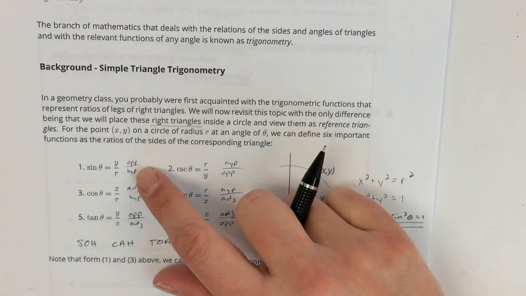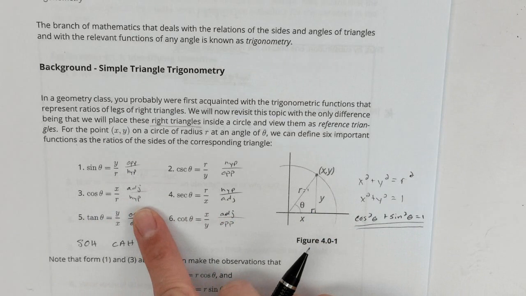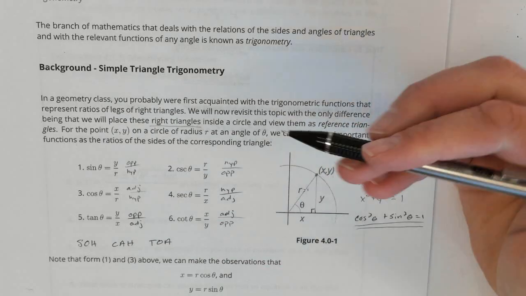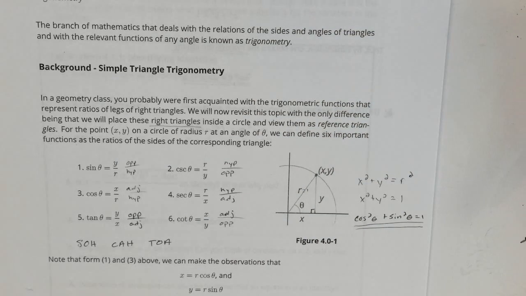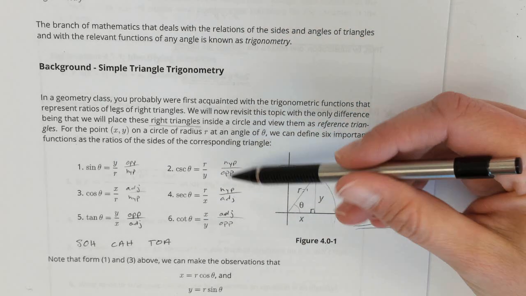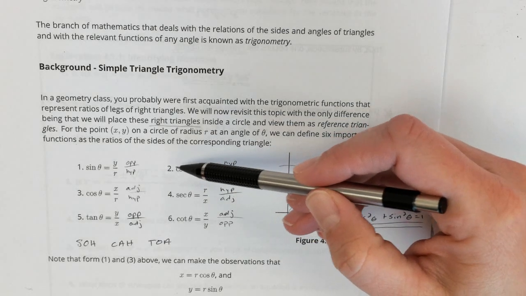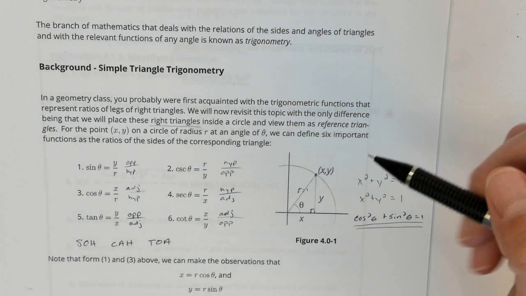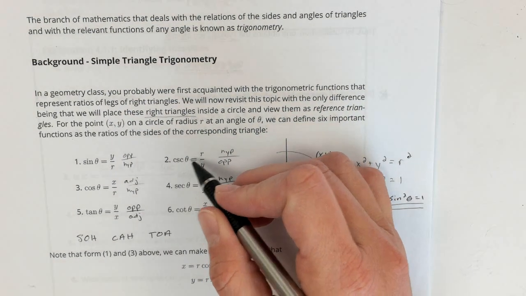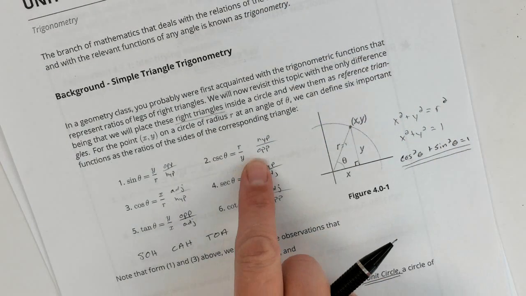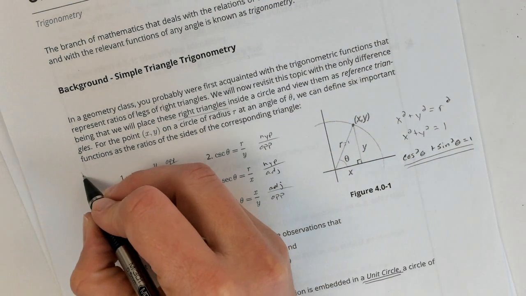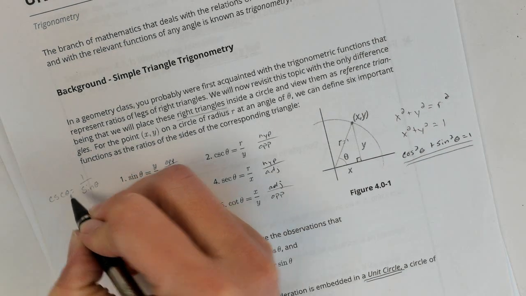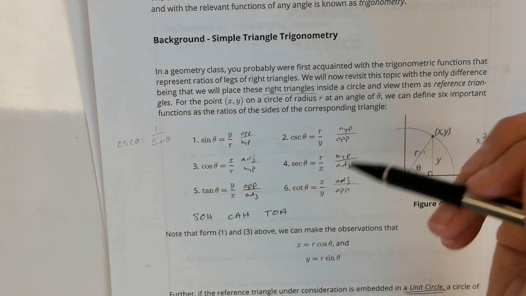So sine is opposite over hypotenuse. Cosine is adjacent over the hypotenuse, so here it'd be x over r. The tangent of theta is going to be the opposite over the adjacent, so y over x. And then these are just the reciprocals of those. So the cosecant of theta is going to be r over y, or hypotenuse over the opposite, because one of our identities is that the cosecant of theta is the same thing as 1 over the sine of theta, which will come into play later.